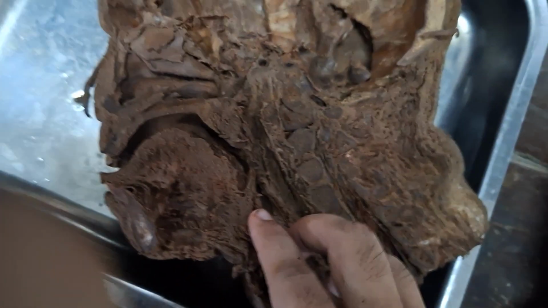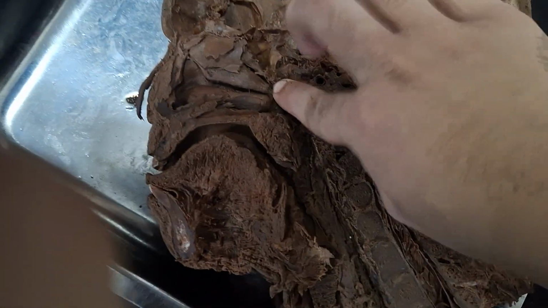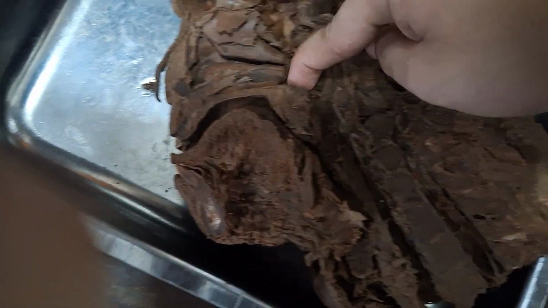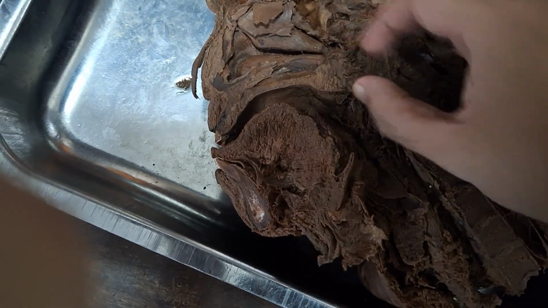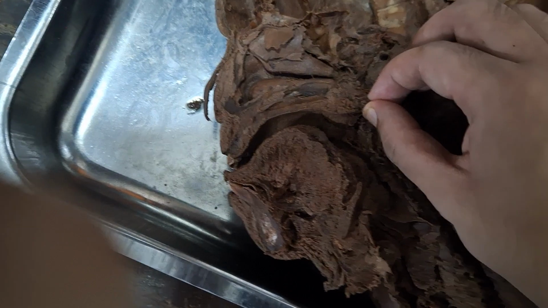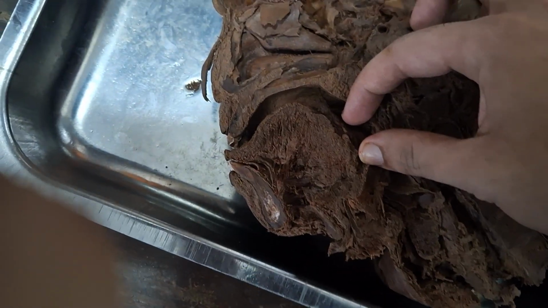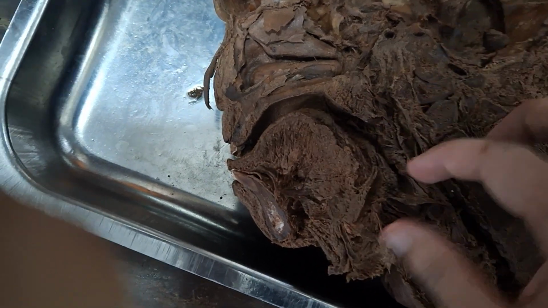If you want to mark the pharynx from here, this is the base of the skull. This is the sphenoidal air sinus. This should be the base of the skull. From the base of the skull to the lower border of the soft palate, this part is the nasopharynx. From the lower border of the soft palate to the upper part of the epiglottis, this is the oropharynx, the common space for food and air.